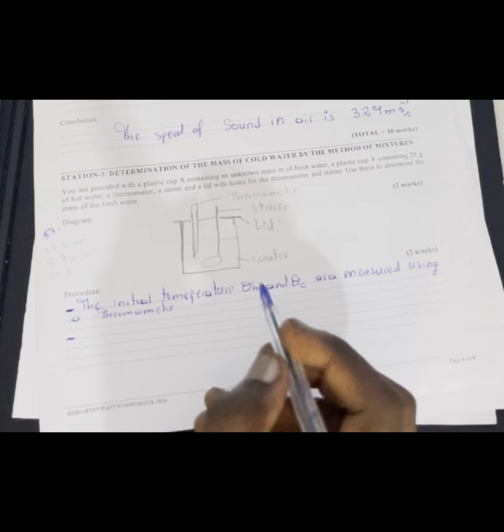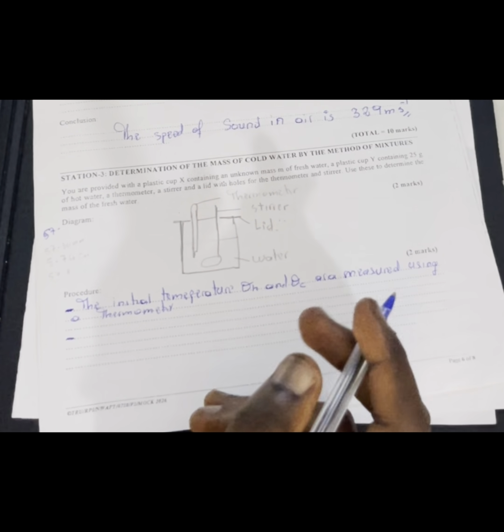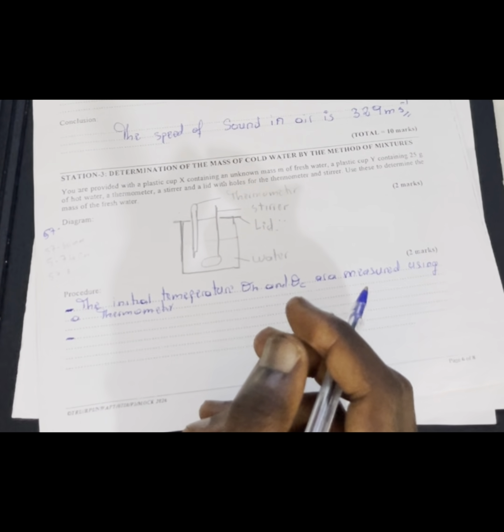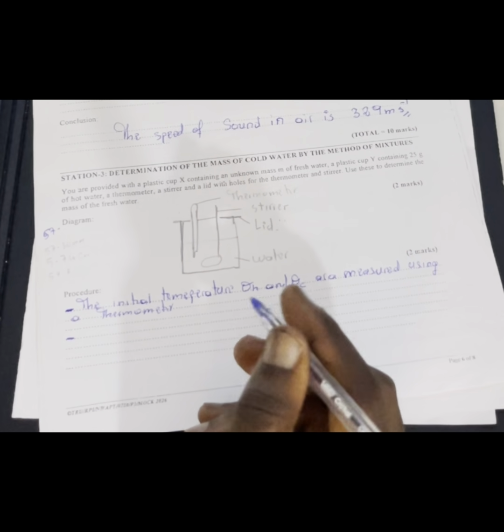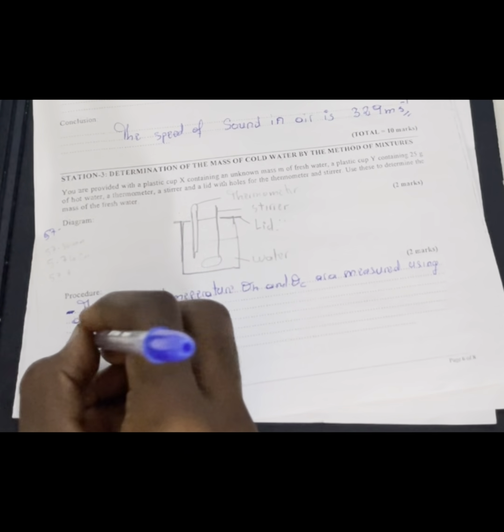Then after measuring it, the hot water should be quickly added to the cold water inside the calorimeter, covered, and then the final temperature should be measured.